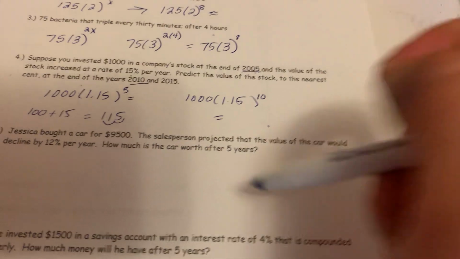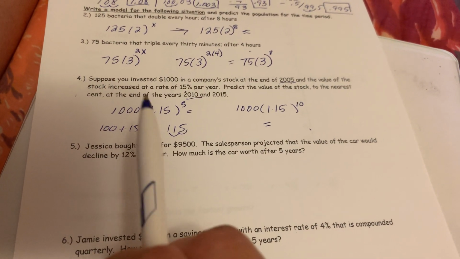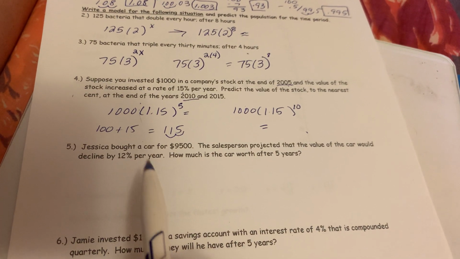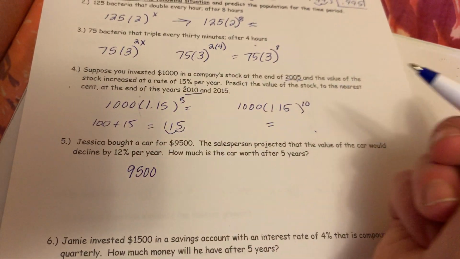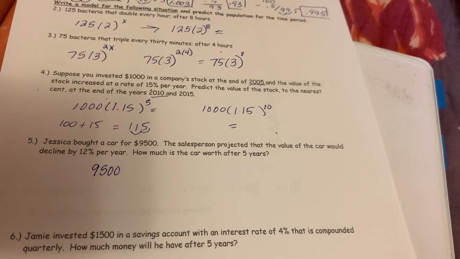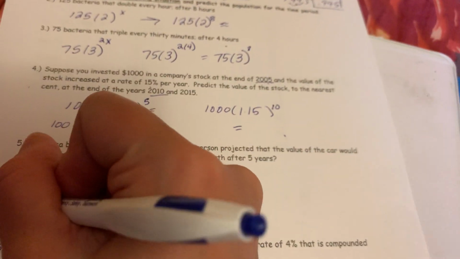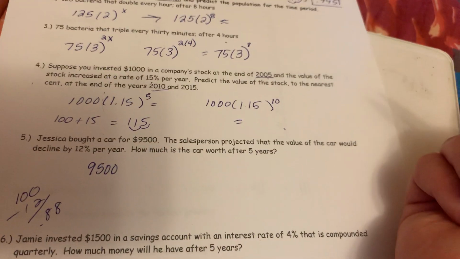It's unfortunate we can't talk too much about it, but just play with some numbers. As much as there's exponential growth, there's exponential decay. Jessica bought a car for $9,500. The car declines at 12% a year. So whatever you paid for the car, it's depreciating, and you'll be left with 88% of the car.